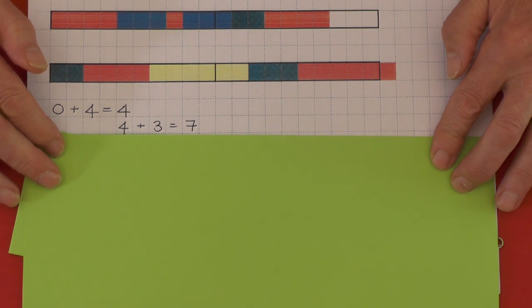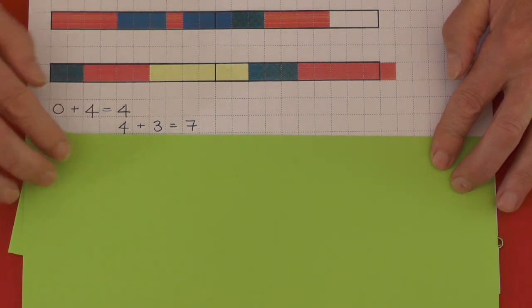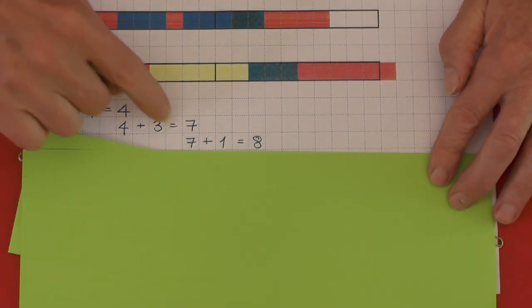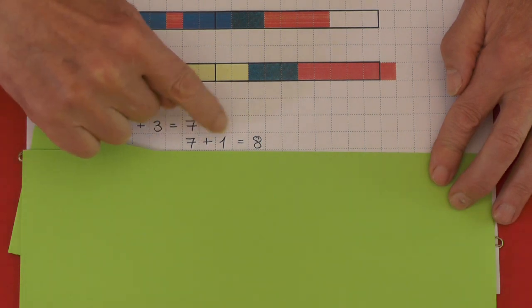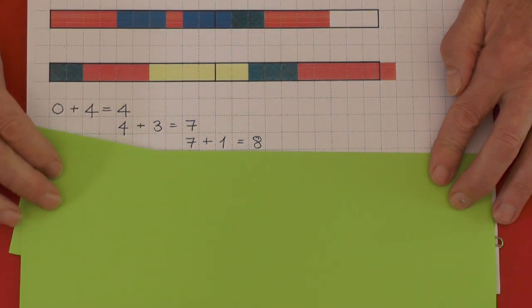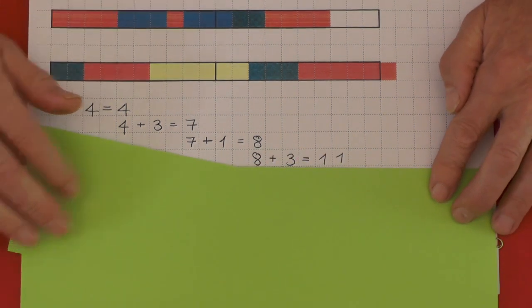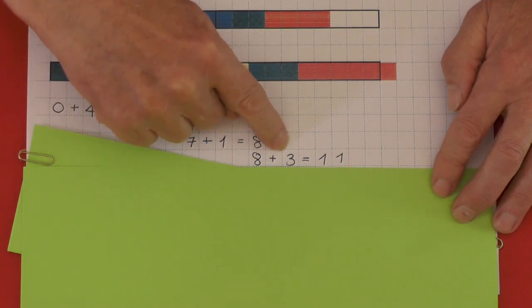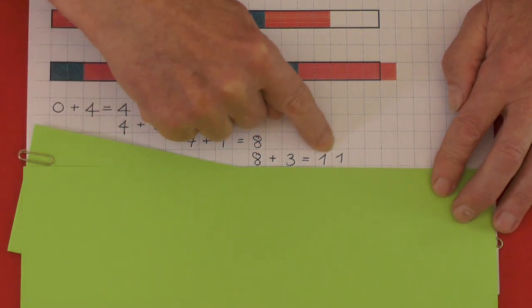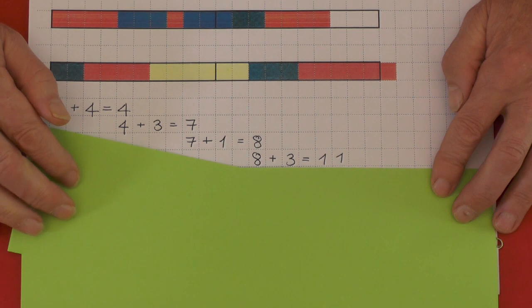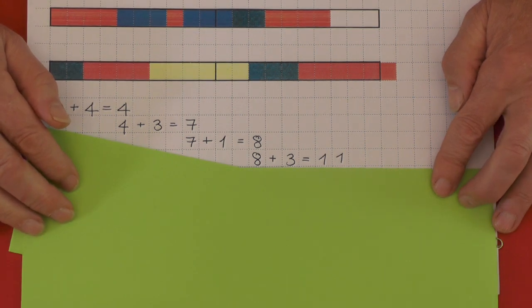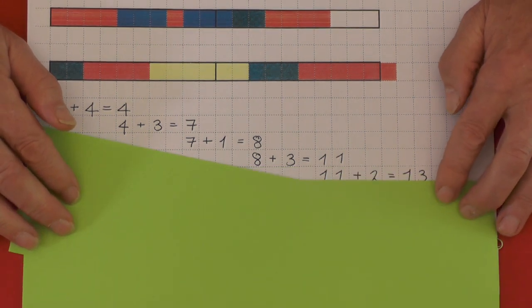Then I had 7 and I threw a 1. So now I have 8. I had 8 and I threw another 3. So that's I had 8, I throw 3, and I have now 11. I have 11 and I throw another 2.